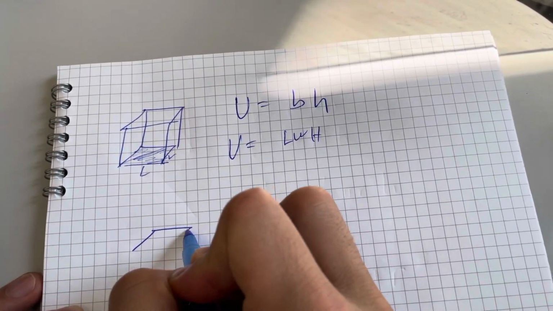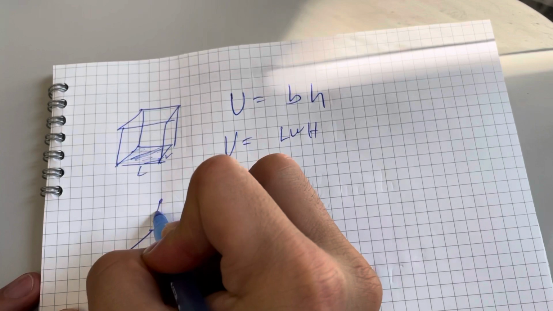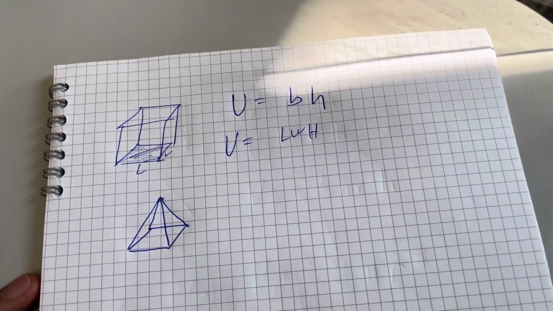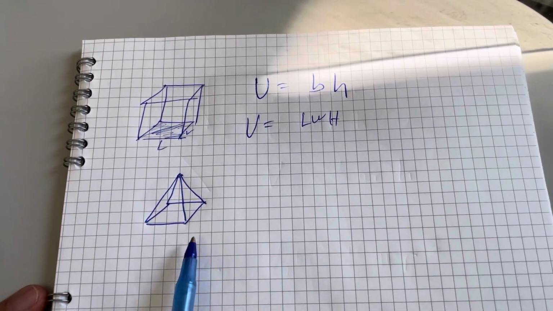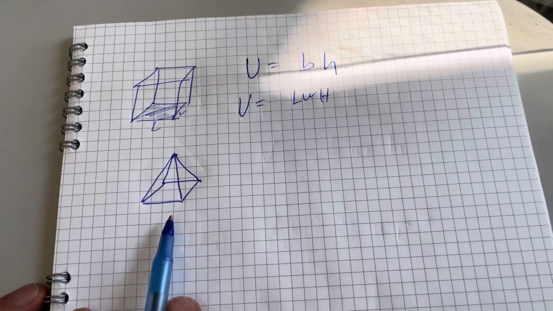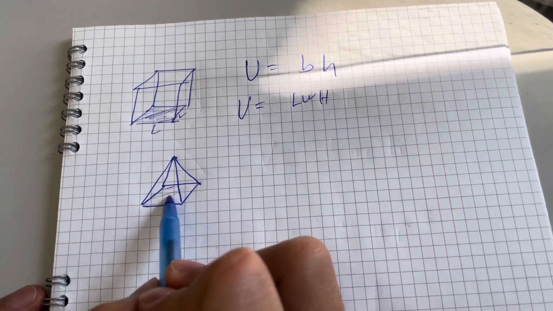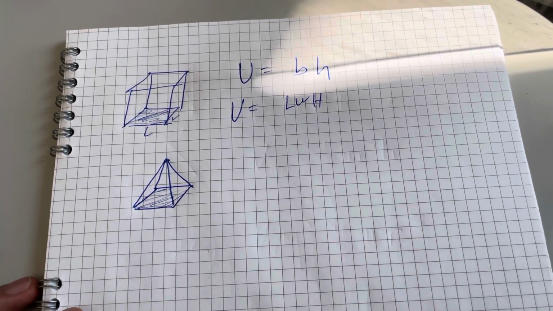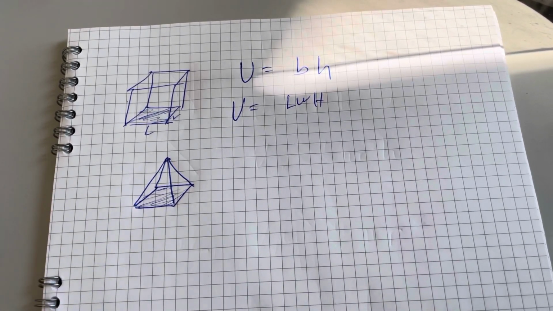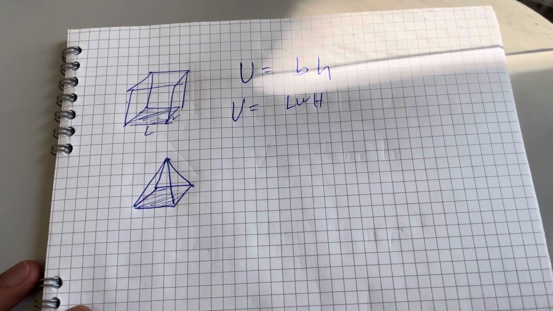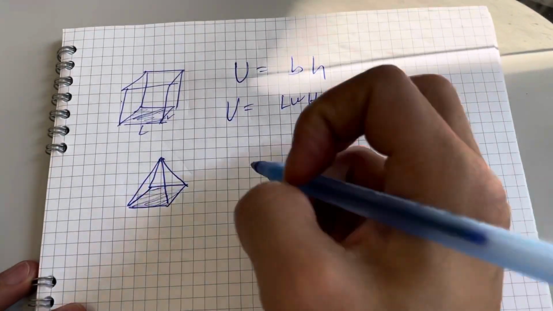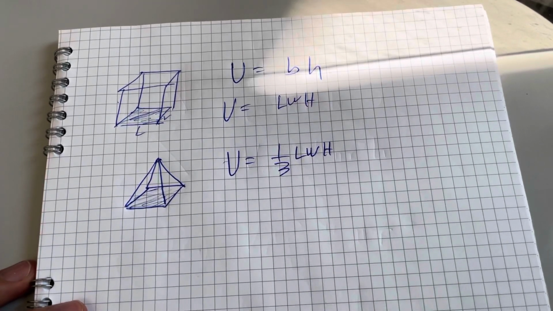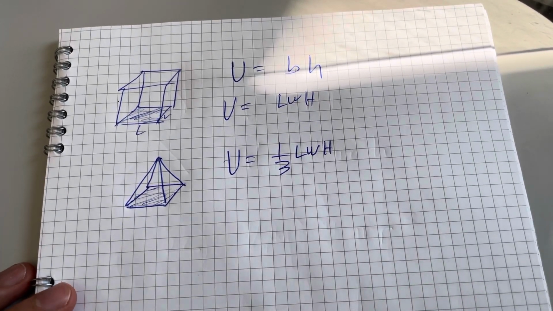Something closely related to a rectangular prism is this shape right here, which is a pyramid, right? This is a rectangular pyramid. And very much like the cone, 1/3 of this volume can fit into this rectangular pyramid, assuming they have the same length, width, and height, okay? So the volume formula for this would be volume equals 1/3 length times width times height, right? And it's very straightforward from there, okay?